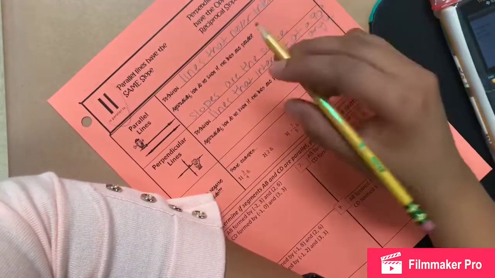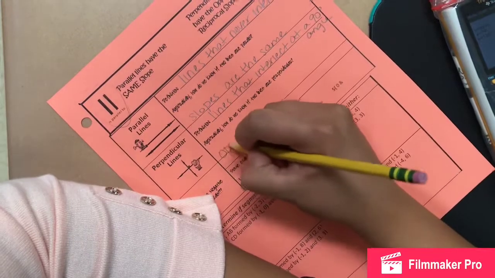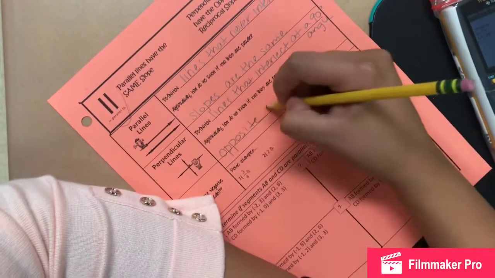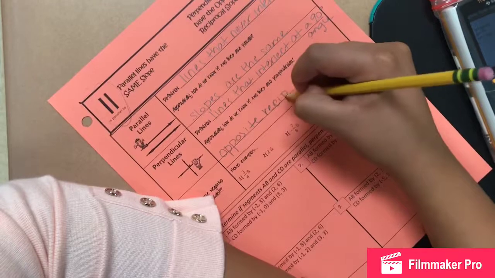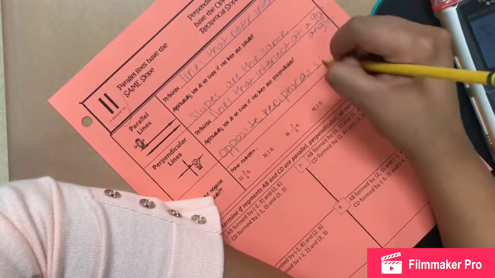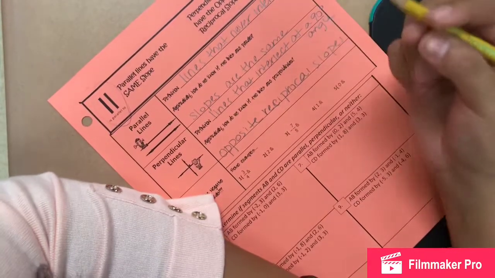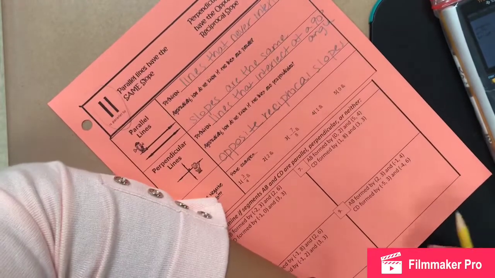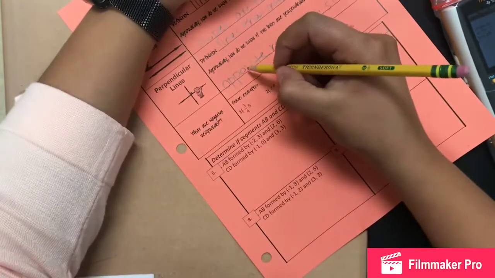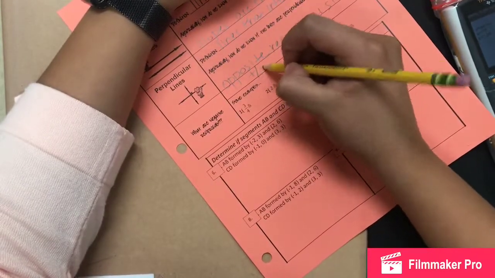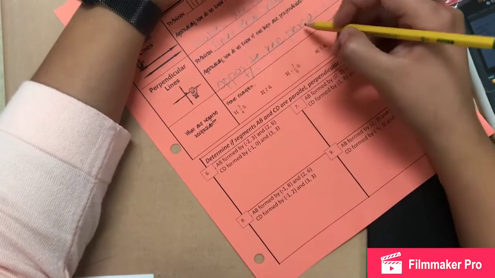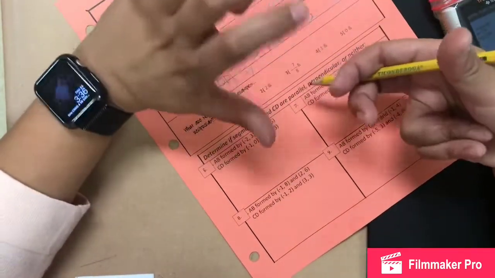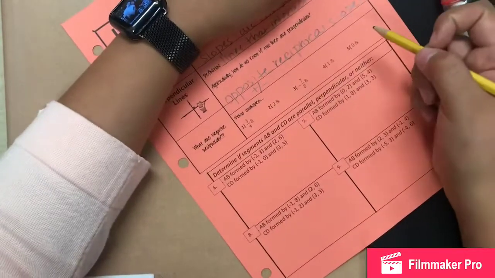Algebraically, perpendicular lines don't have the same slope. They actually have opposite reciprocal slopes. Okay, and that word should sound familiar. What I mean by opposite reciprocals is: opposite meaning if it was positive, then the other one's negative. So opposite. Reciprocals means flipped. So let me show you some examples, okay?